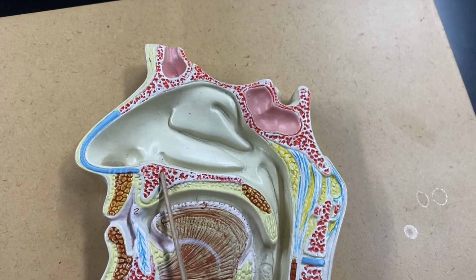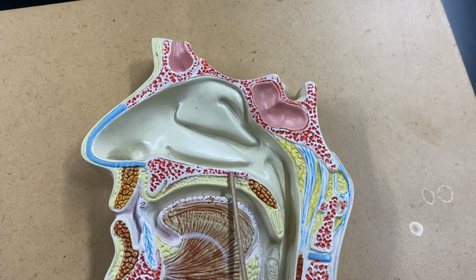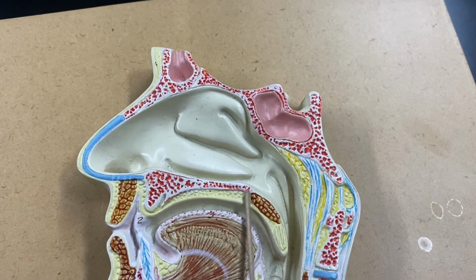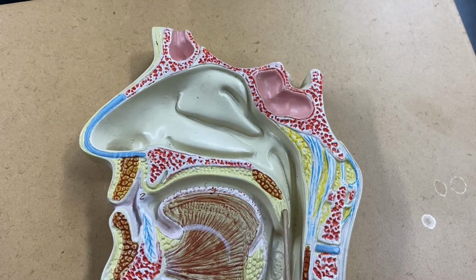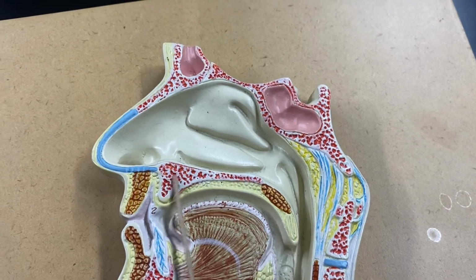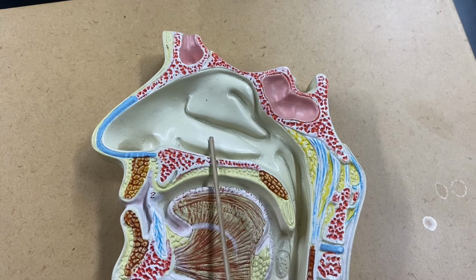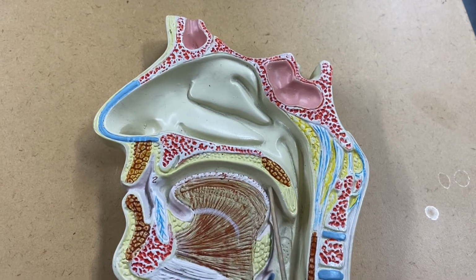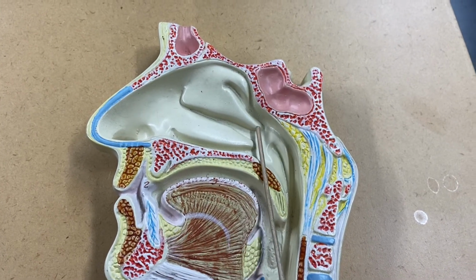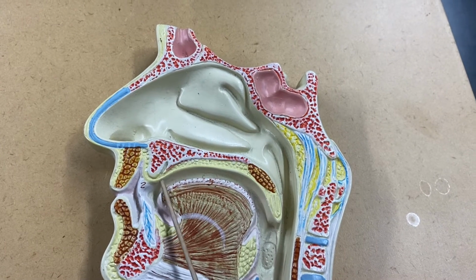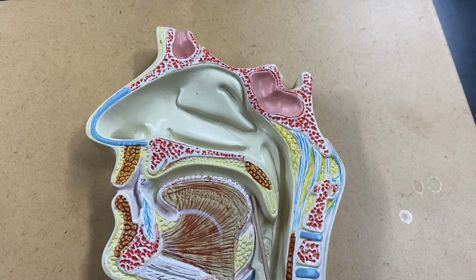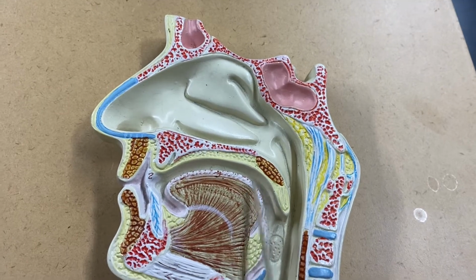Now this is a hard palate, then we have soft palate and uvula. Palate separates nasal cavity from oral cavity. Nasal cavity is part of your upper respiratory tract, and oral cavity is part of your digestive system.